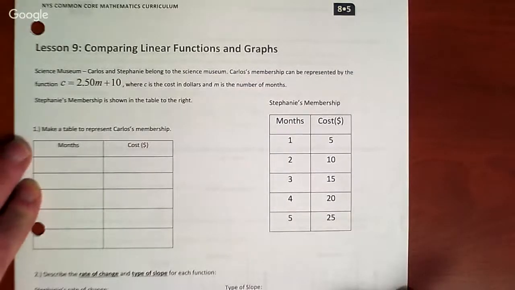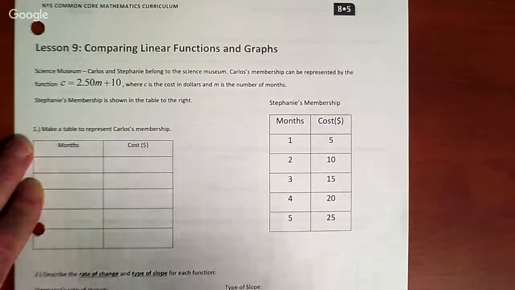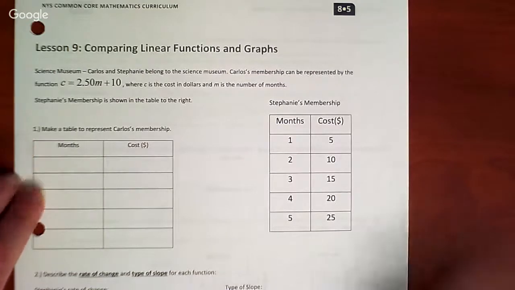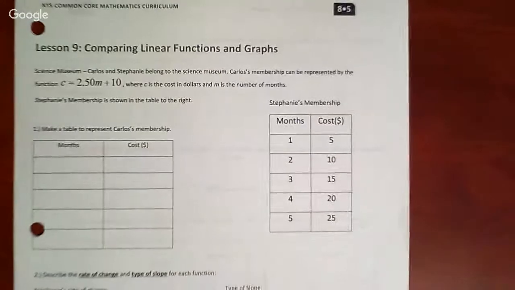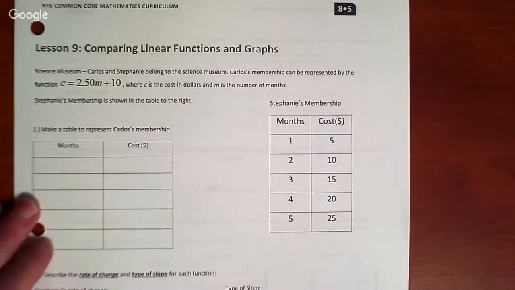This is lesson 9, comparing linear functions in graphs. Science Museum: Carlos and Stephanie belong to the Science Museum. Carlos's membership can be represented by the function c equals 2.50m plus 10, where c is the cost in dollars and m is the number of months. Stephanie's membership is shown in the table to the right. Number 1, you need to make a table to represent Carlos.